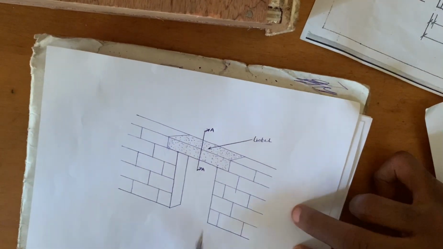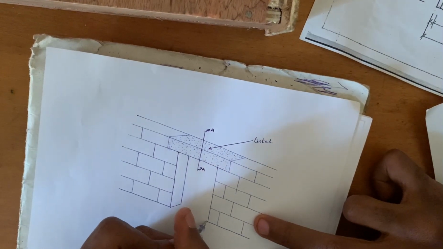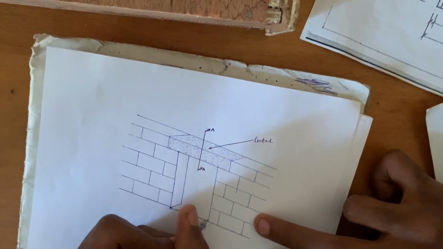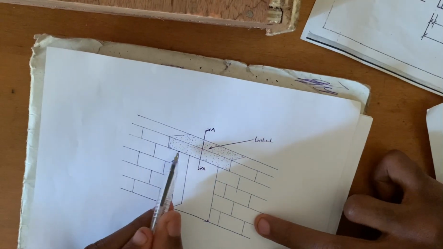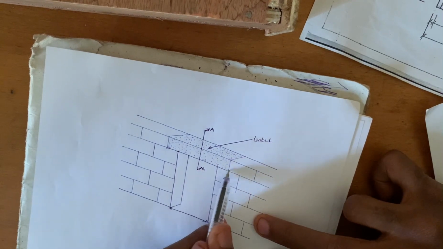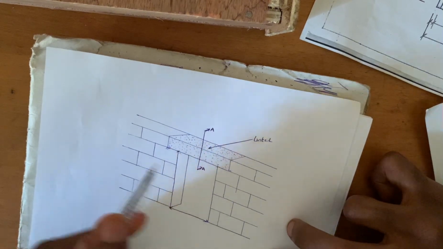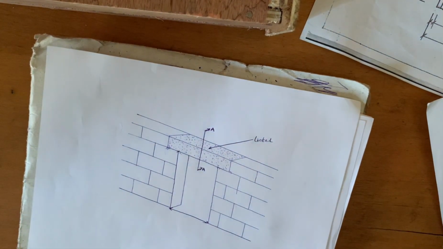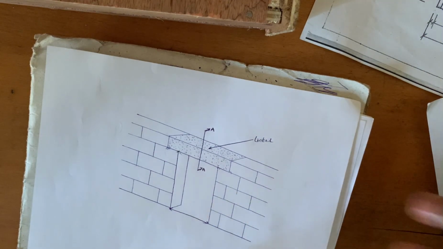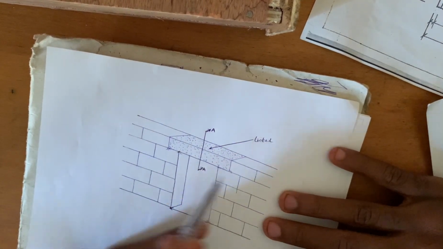Now to do that, all we need to know is the dimension for our door. That's this dimension for our door, and then we're going to be adding a space, or an overhang rather. We're going to be adding overhang to both sides so that the lintel can sit properly on the top of the door or window opening. So all we just need to do is to find the dimension of the width of the door, and then we add our overhang.